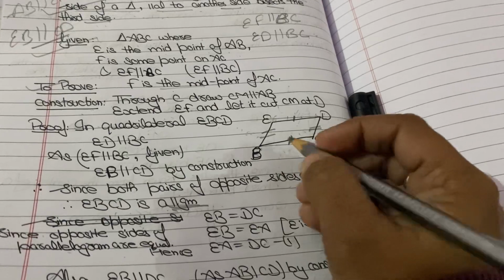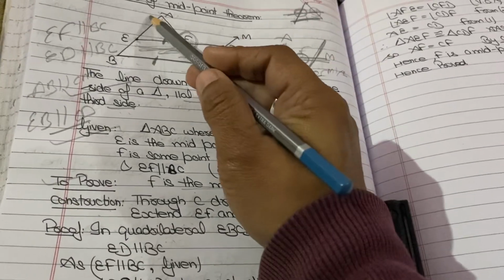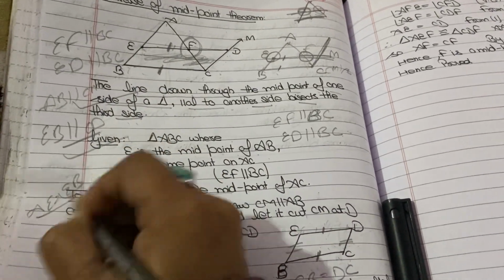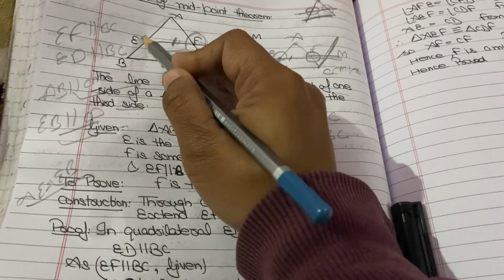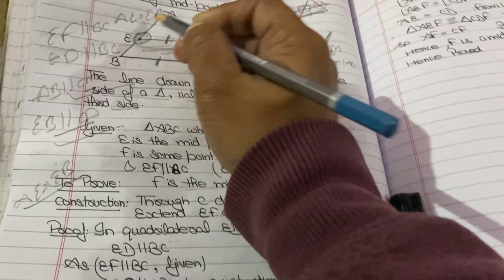This is given because the line is drawn through the midpoint of one side, so E is a midpoint. Clearly, AE is equal to EB.